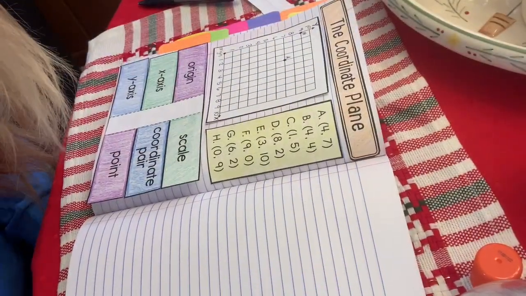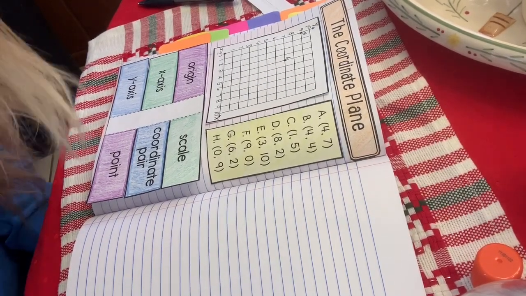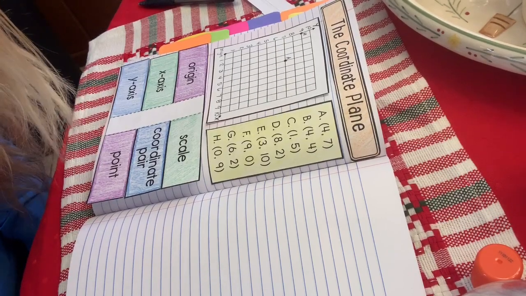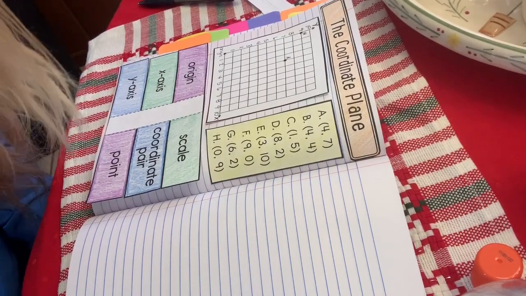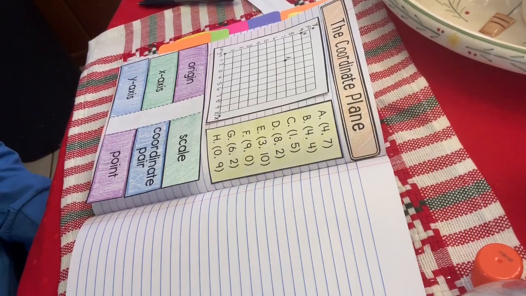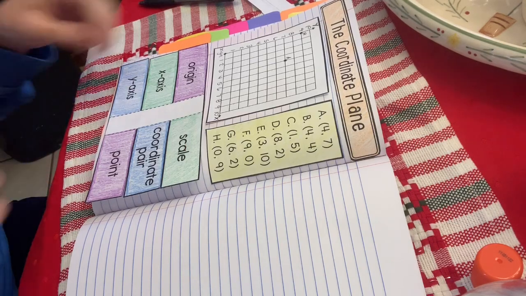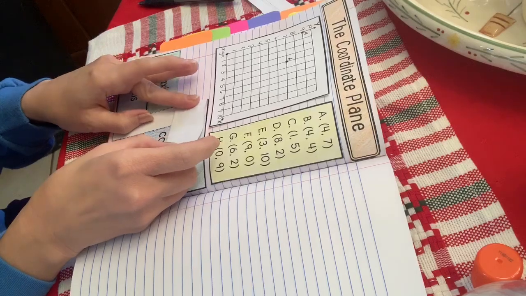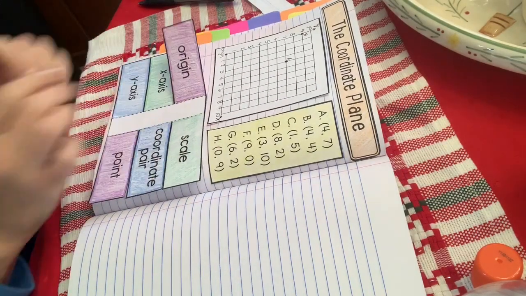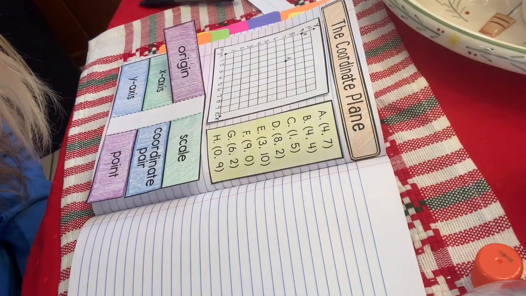Okay, the next part I want you to do on your own. You're going to use your Chromebook and you are going to look up 5th grade definitions of these words. So your Google search needs to say something like 5th grade math definition of origin. Write these definitions under each flap in pencil in case I need to have you correct any of them. I need to check all 6 of your words before you move on.